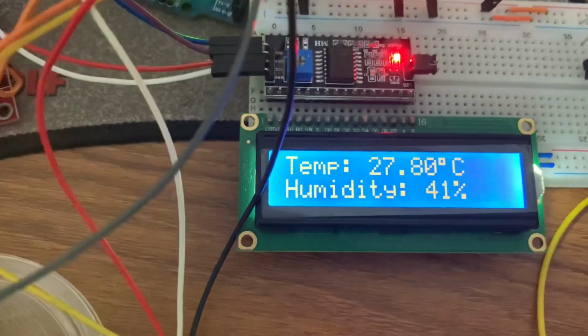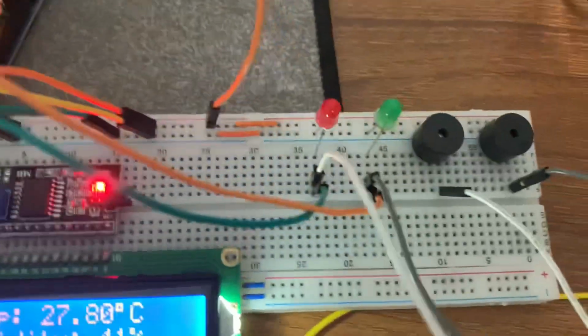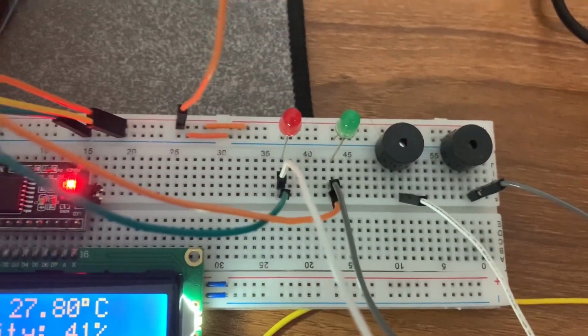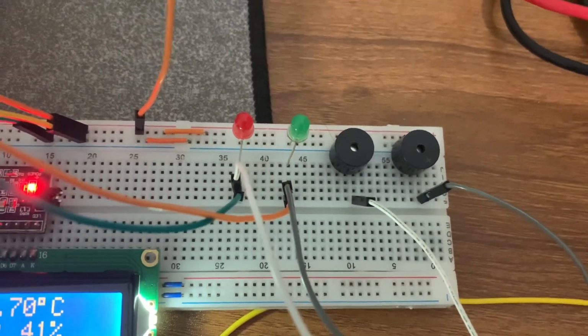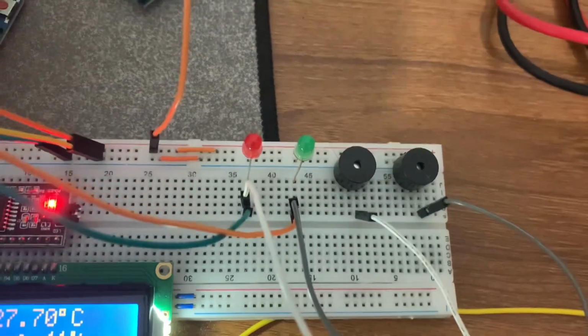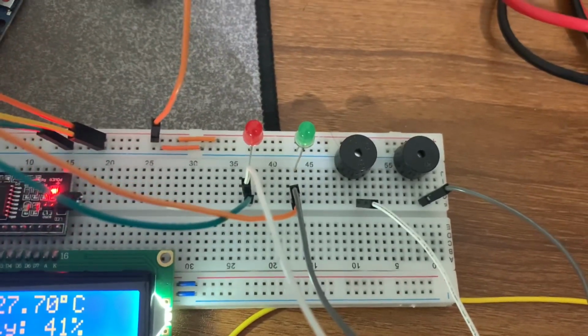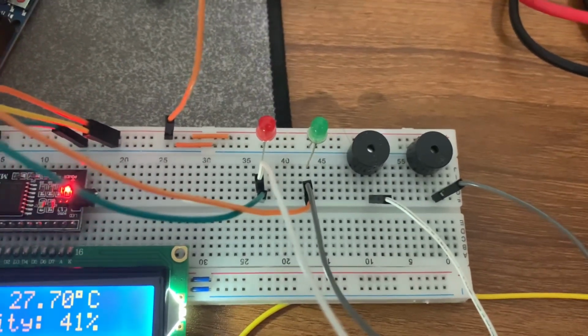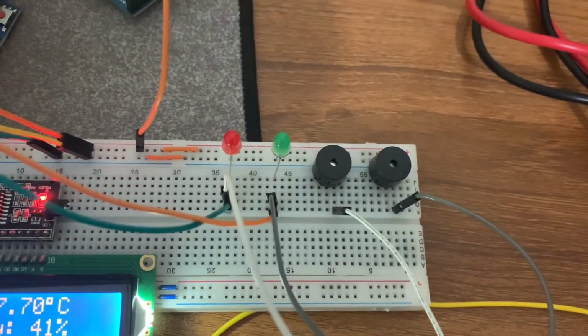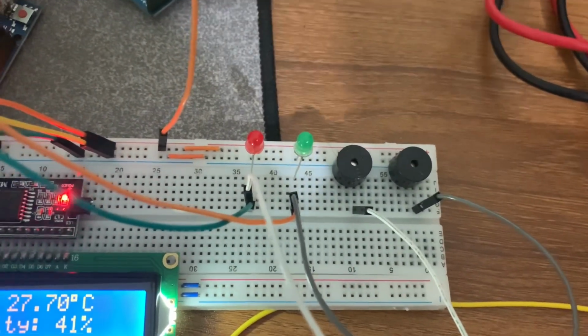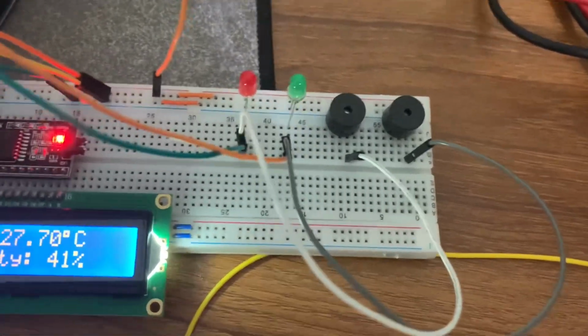And on top of the LCD display, I have the LCD display driver, the I2C driver. And on the right of my breadboard, you can see that I have two LEDs. One is the red one and the other is the green one. And adjacent to them, I have two buzzers as well. The red one will notify me about the presence of fire, whereas the green one will notify me about the presence of excess smoke. And in both of the cases, the buzzers will respectively ring out, notifying me about the presence of fire or gas.